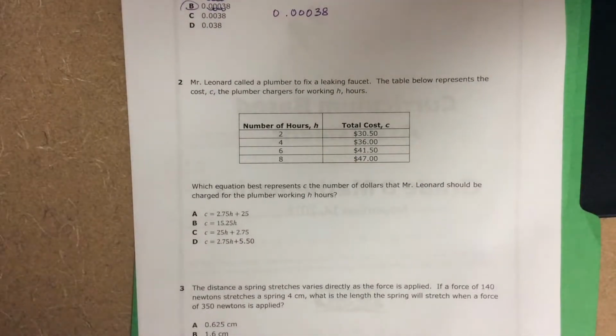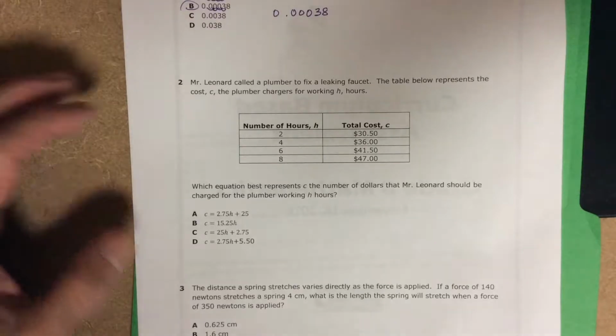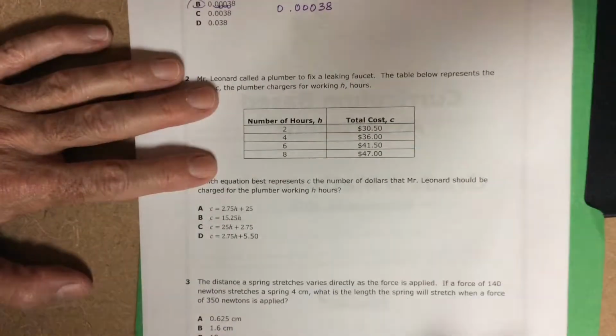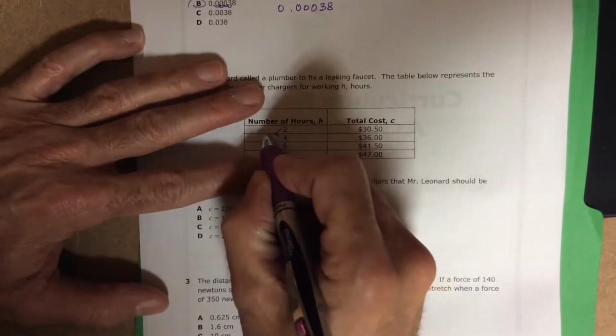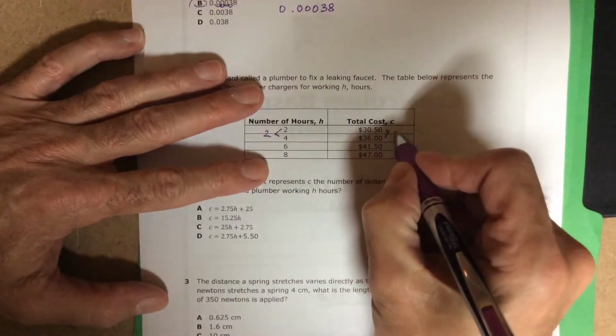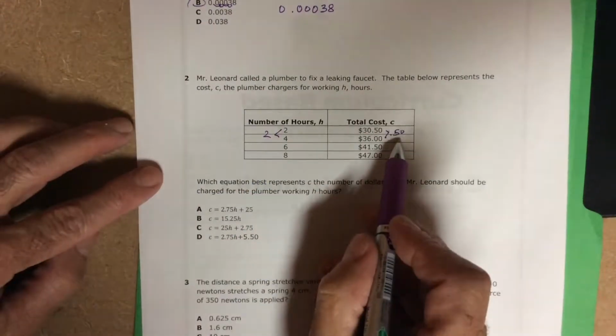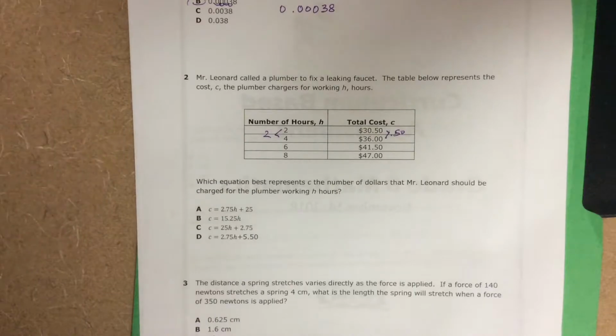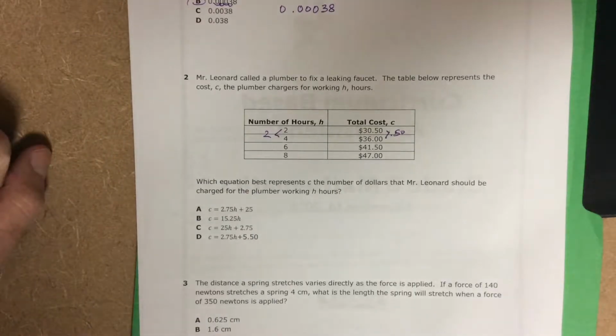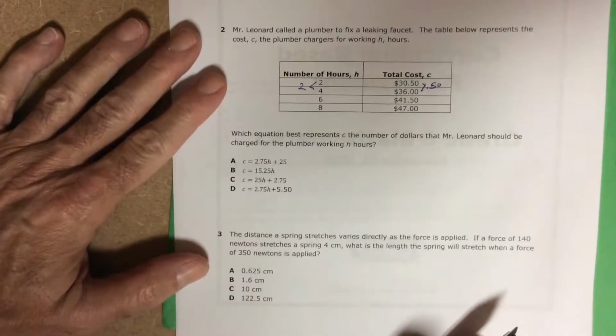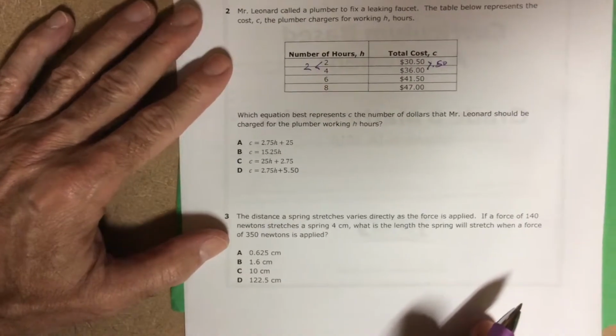Number 2. Wow, no reason to miss this one, is there? Because it is stat edit. Now I'm going to have to go old school. I don't have a fancy calculator with me. So I'm going to say this is counting by 2 and this is counting by 50. So the unit rate would be 50 cents divided by 2, or 25 cents per hour. So I can pretty much answer it from there.